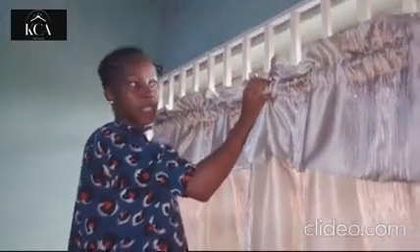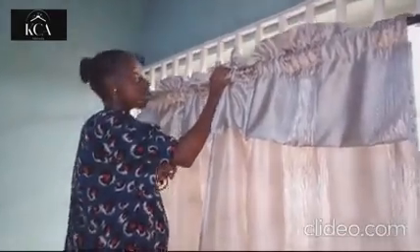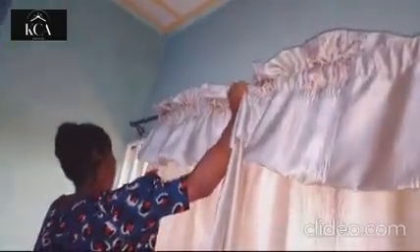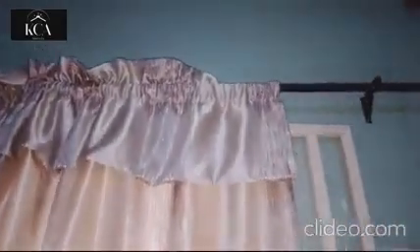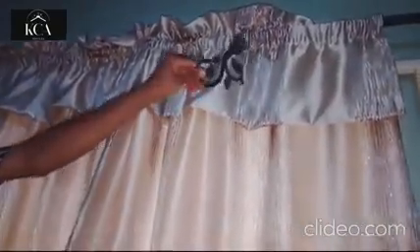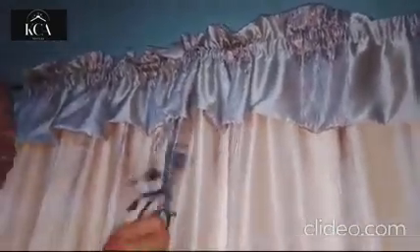Now the rod has been inserted into the curtain. This curtain is the rod pocket type. You place it on the curtain holder. Then at the edge, you add the crown. This is the crown to hide it. Having done that, you adjust the curtains evenly, you spread it across, then you are done.